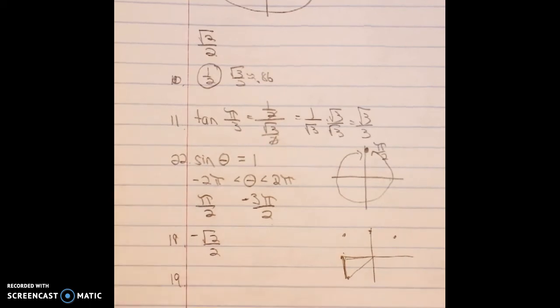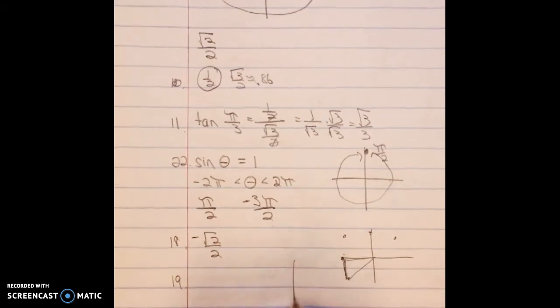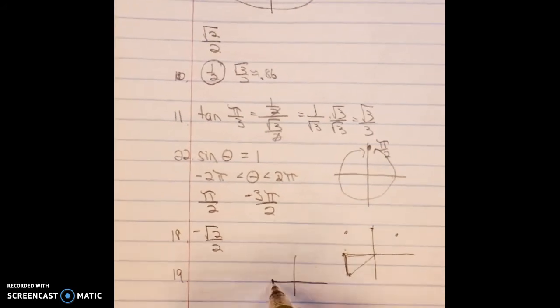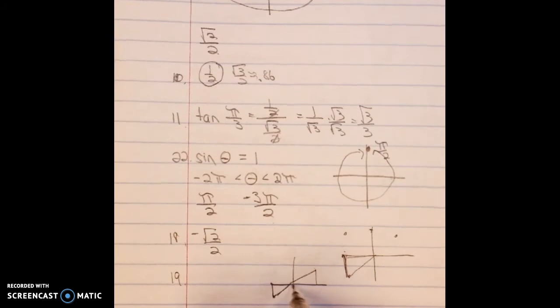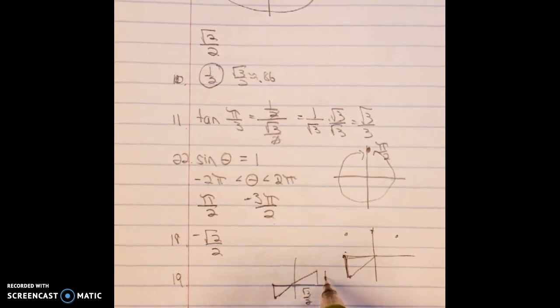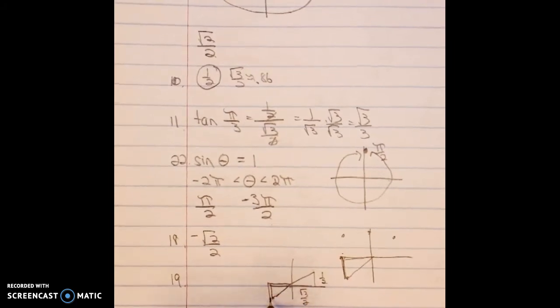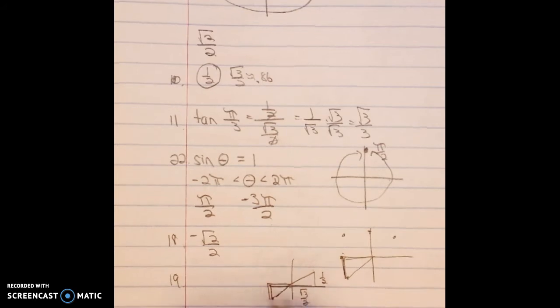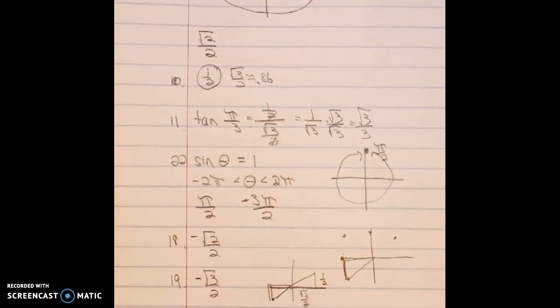Number 19 says the cosine of 210 degrees. Well, I know 180 degrees is here, and I want to go 30 more degrees. So if you can see, this triangle is based on this one over here. So again, this is my longer length, which is radical 3 over 2, and this is 1/2. So same thing, radical 3 over 2, this is 1/2. And we're looking for the cosine, which is the x, and because we're going left, we know it's negative.